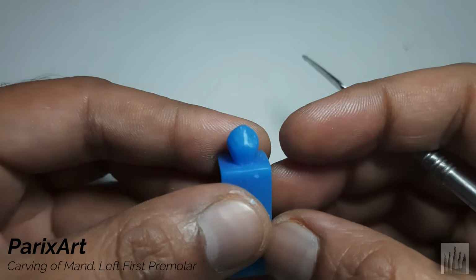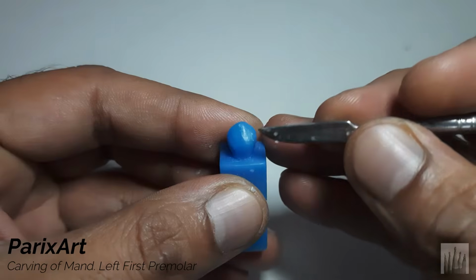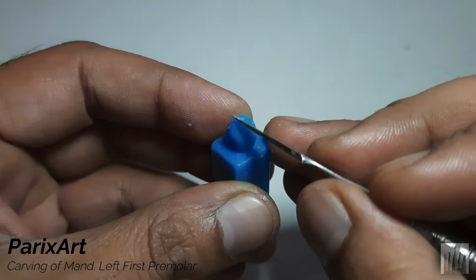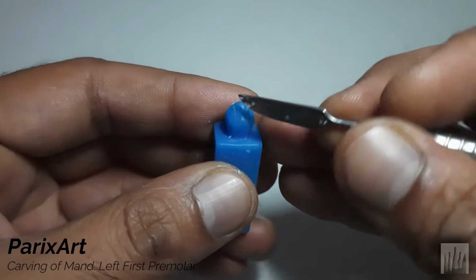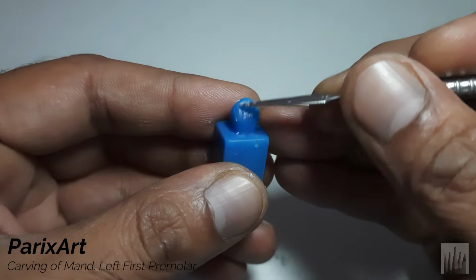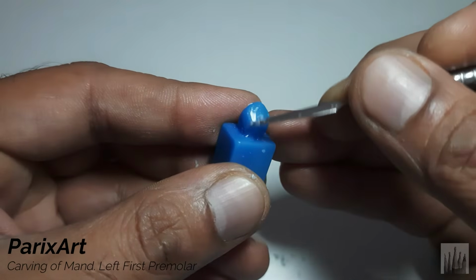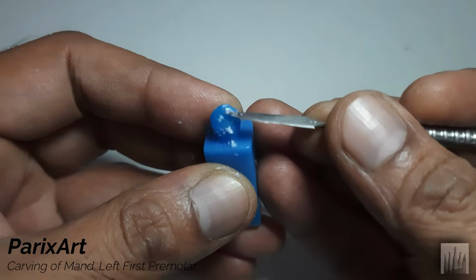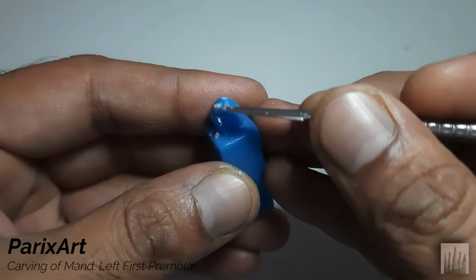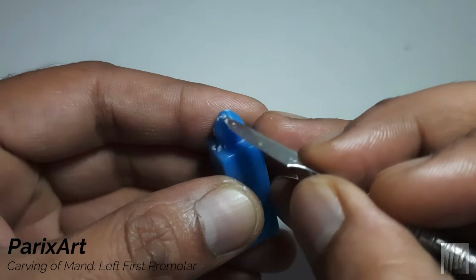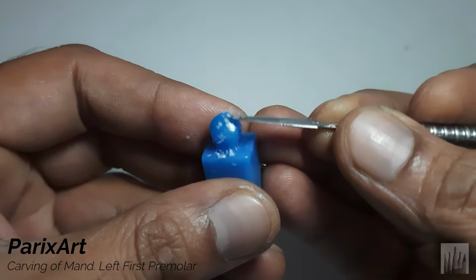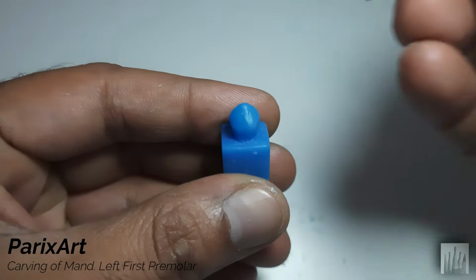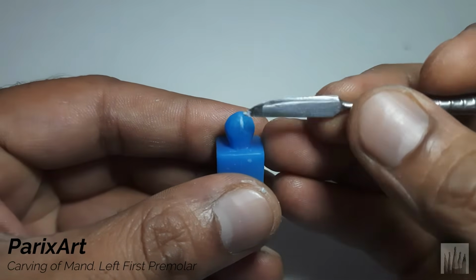Okay, now you can see the edge of the ridge in the middle. Just a little more. Now you see the ridge here.